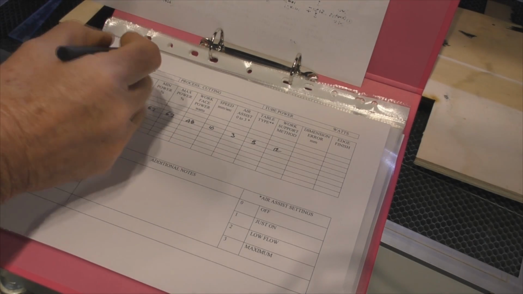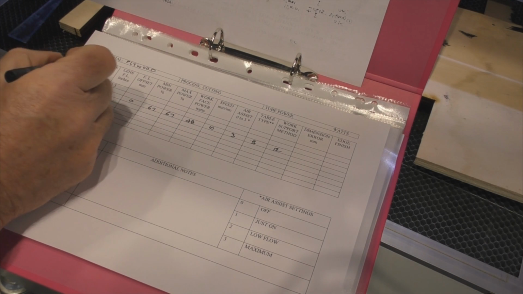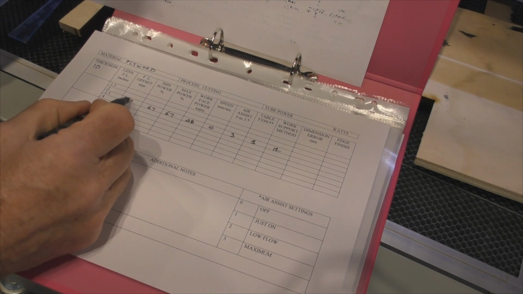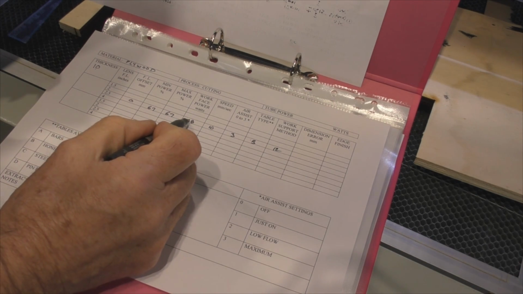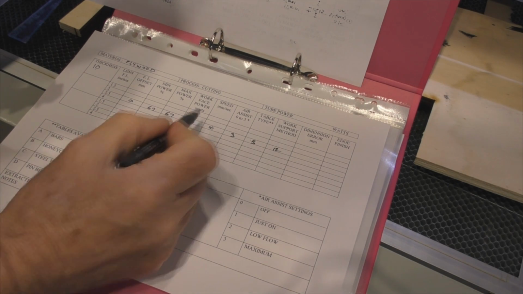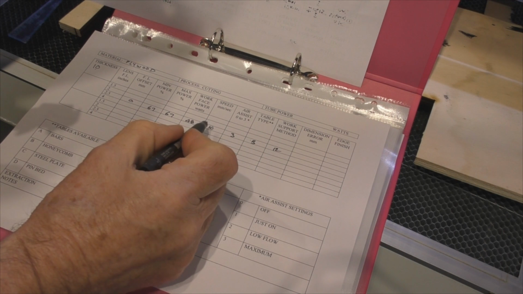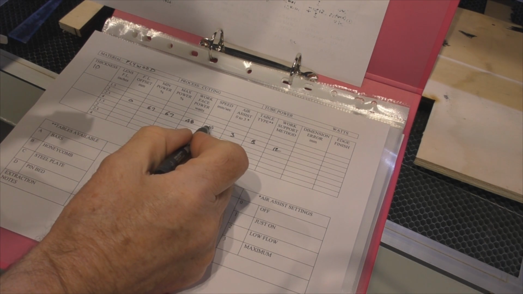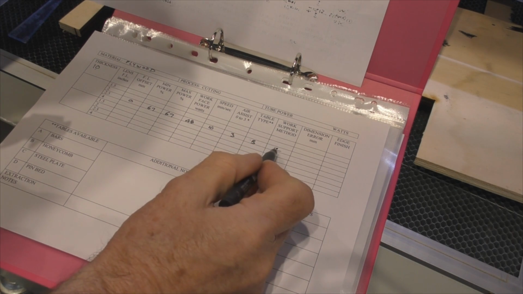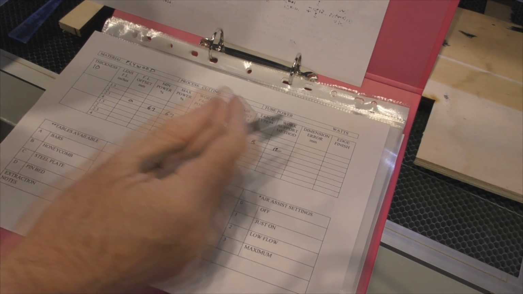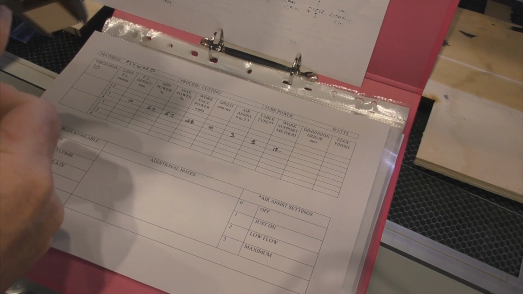Okay, so we're just filling in for our plywood. 10 millimetre thickness, 0 offset for focus. Power was 67, workface power was 48 from what we found out with the 2.5 inch lens. 10 millimetre per second speed. Air assist was full on. We were on the honeycomb table. Work support method was 12 millimetres above the surface.